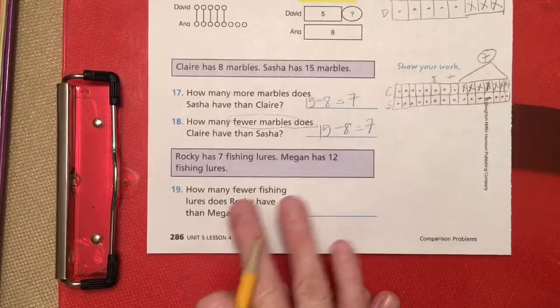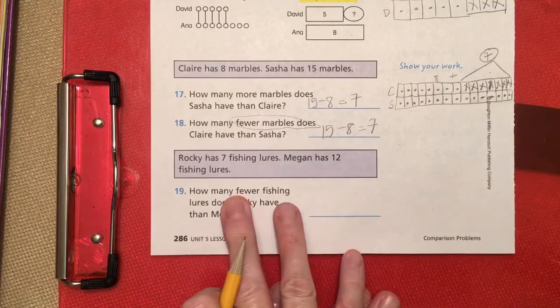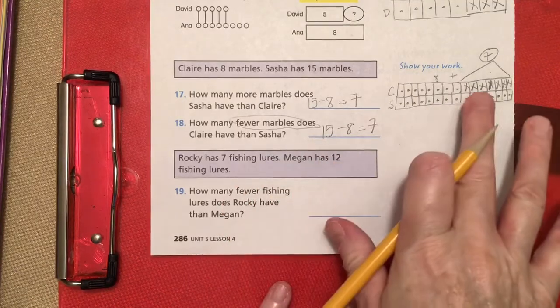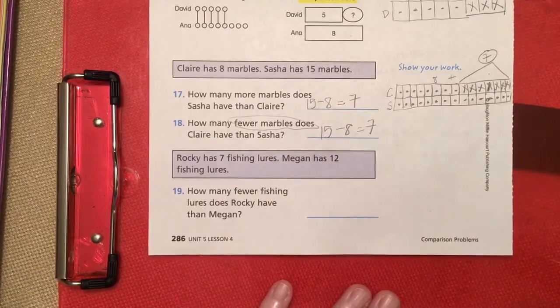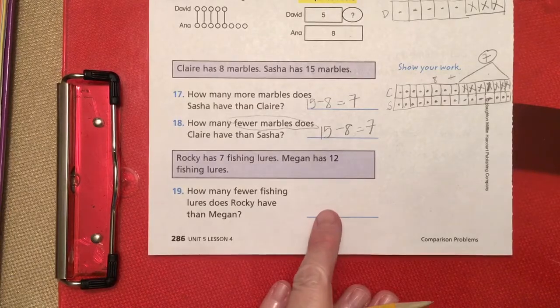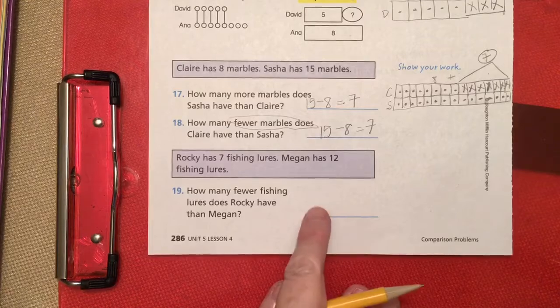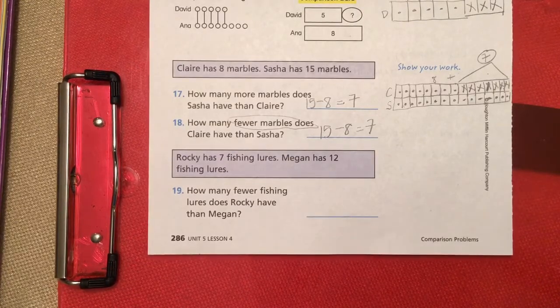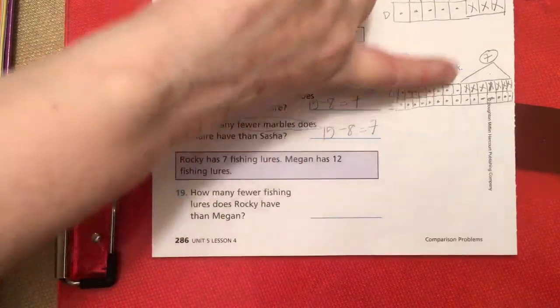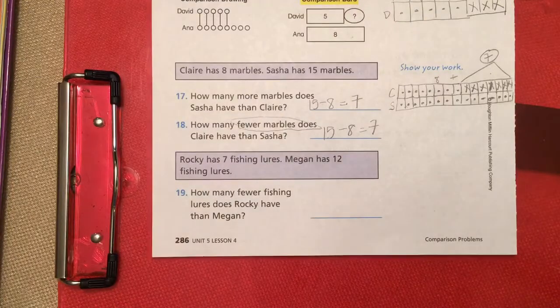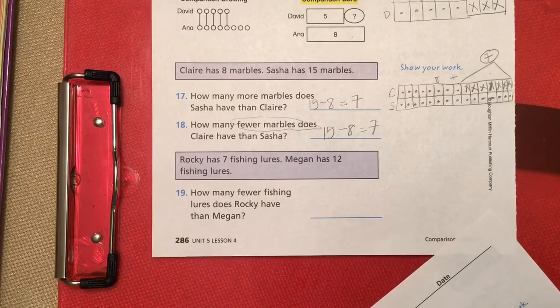All right, that's what this next problem is asking you to do. It's going to be asking you to do comparison bars and then figure out the answer to a question. And I think you can do that one independently. It's going to be very similar to what we did up here. All right. And I'm not sure if the lesson actually ends today, guys.